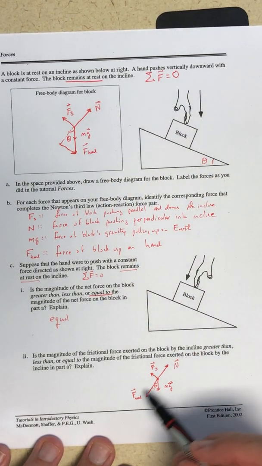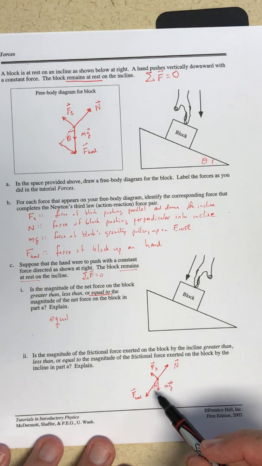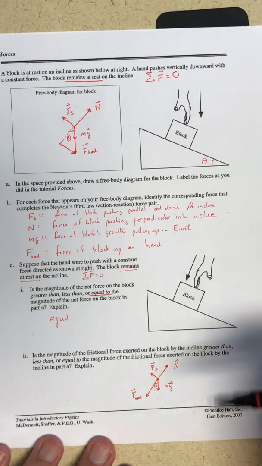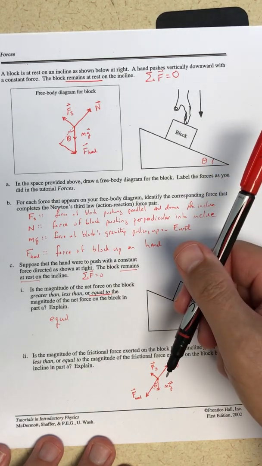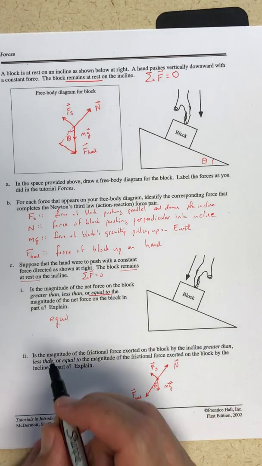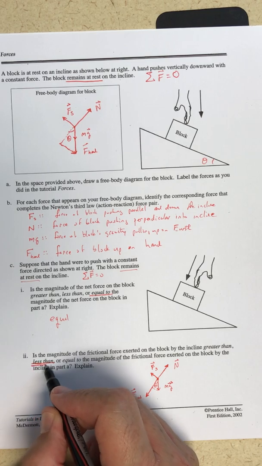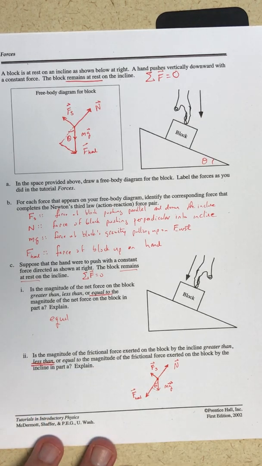Now the normal force is canceling out all of the force from the hand, and the force of static friction is going to cancel out just part of the weight. So if you push perpendicular to the inclined plane, then the force of static friction required for the block to remain at rest is smaller.